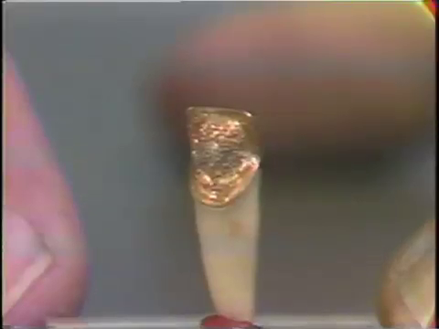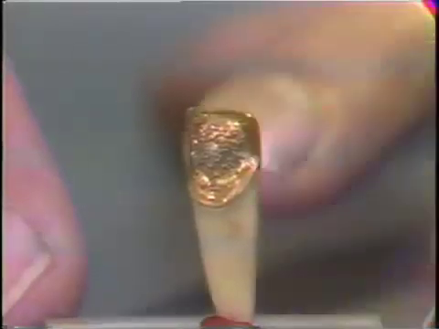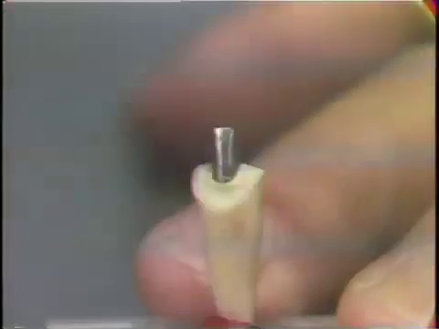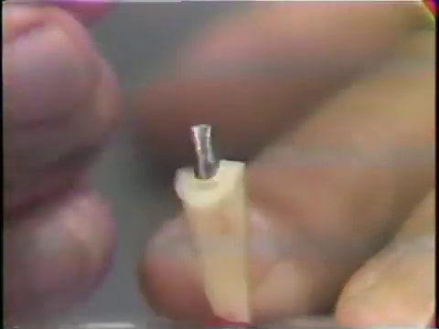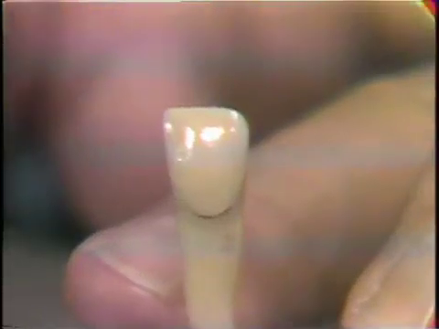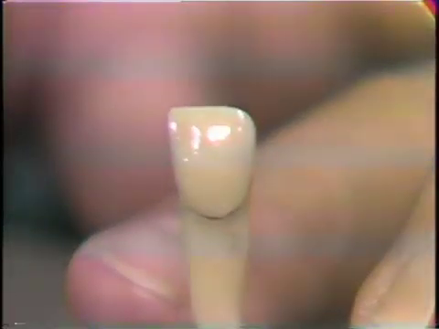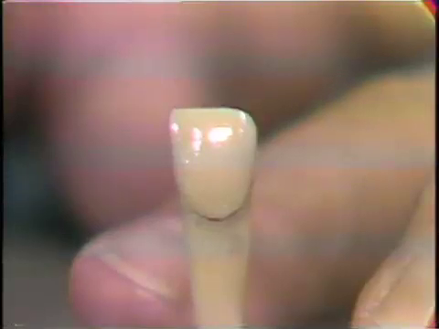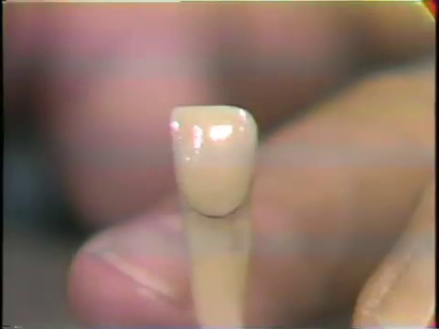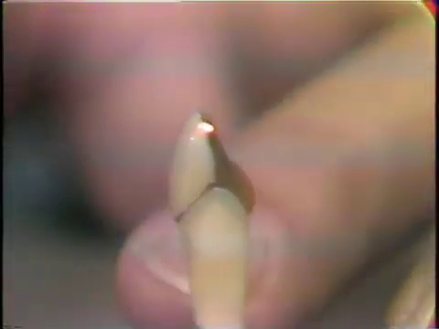I'm going to take off this gold part of the crown now and place the finished crown on with the acrylic facing in there. And there you see the preparation with the acrylic resin facing. I think you can see the only part of gold you can now see is that thin line along the cervical cable surface angle there, and that, as we have said, is placed just beneath the gingival margin so that that is not exposed.